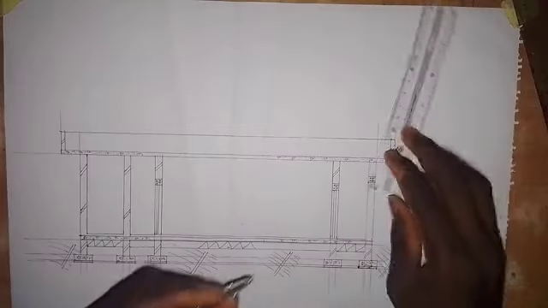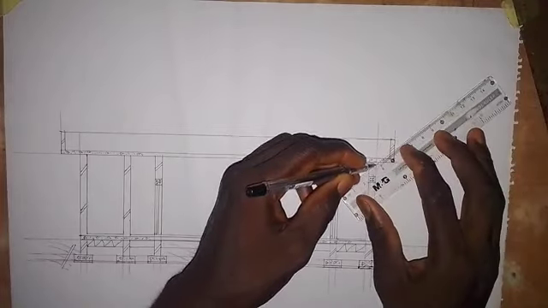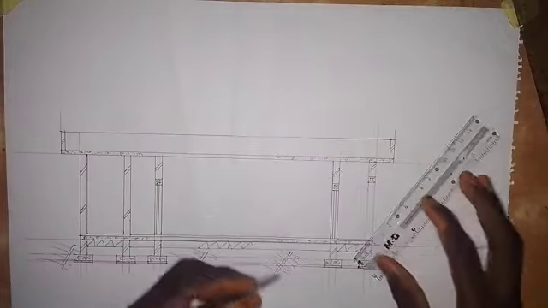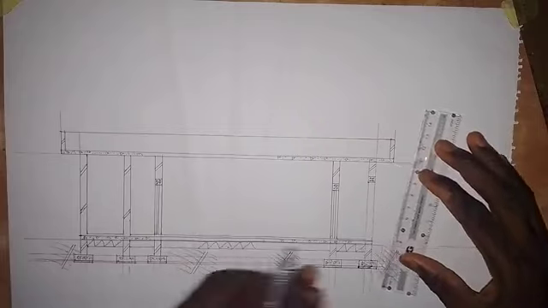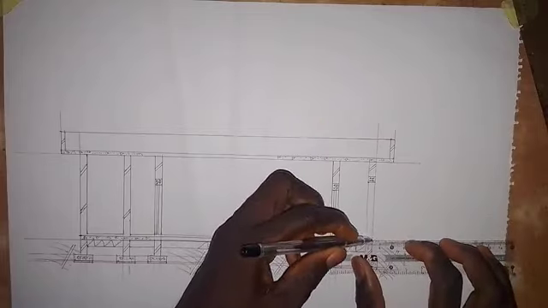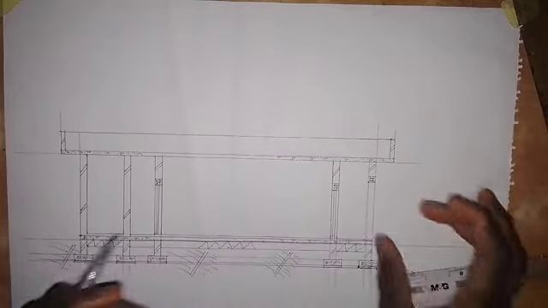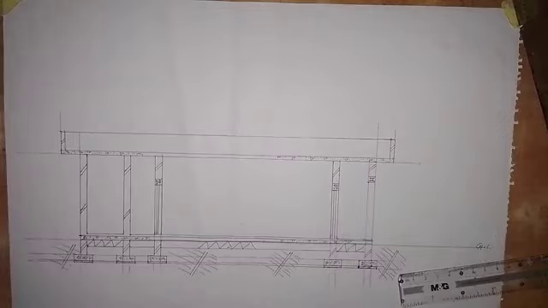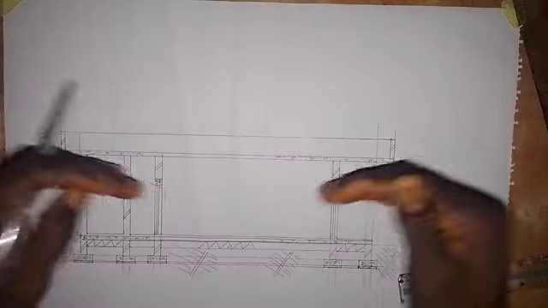Then we have a wall above this. This space will be left like this. We are not putting anything here. It's not a wall, just used to get what we have here. So that's what we have. We are done with all the walls.